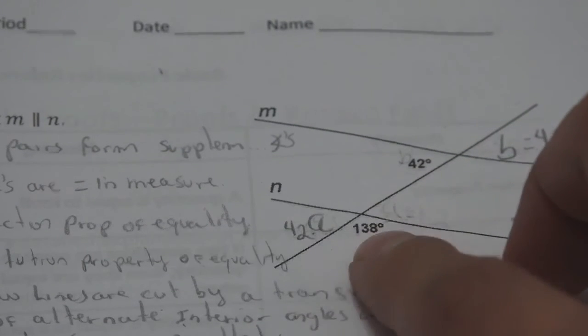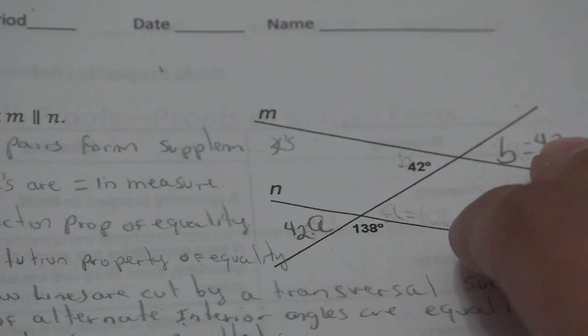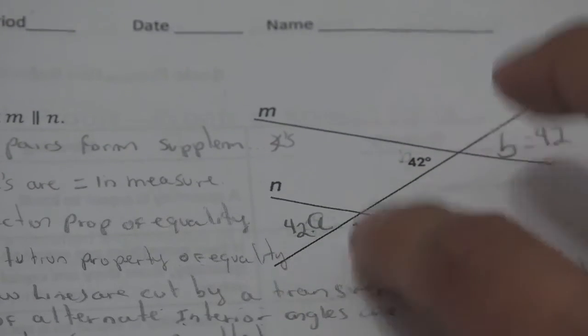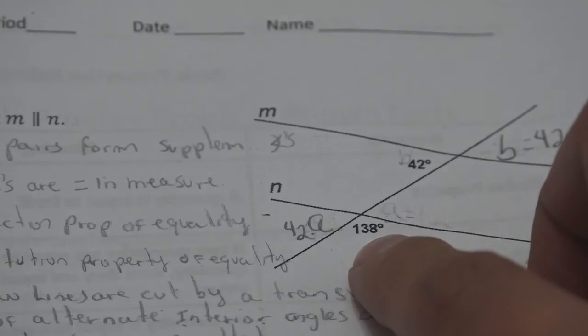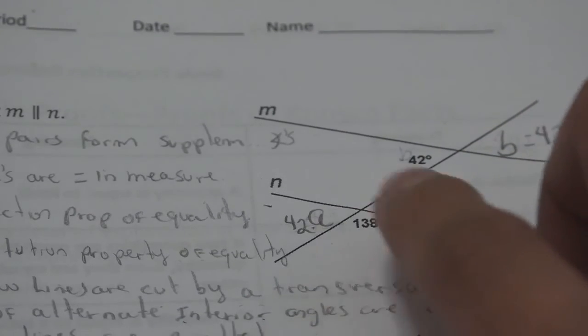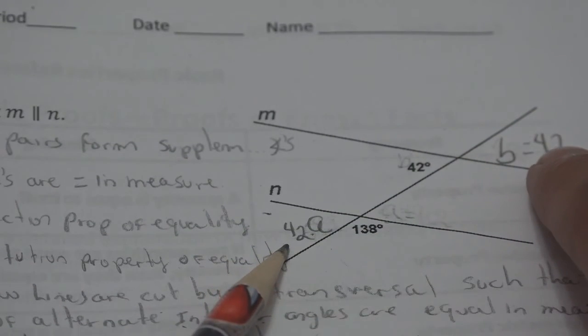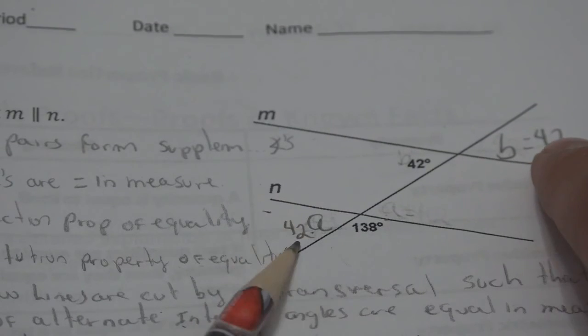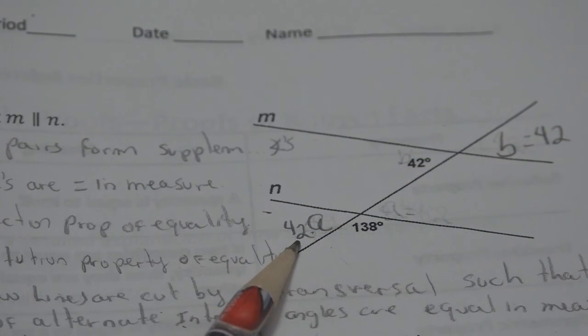What? 138 plus B is 180. So if I subtract B from this, I get 138. All right, so now we know that A is equal to B. Now, why is A congruent to B?